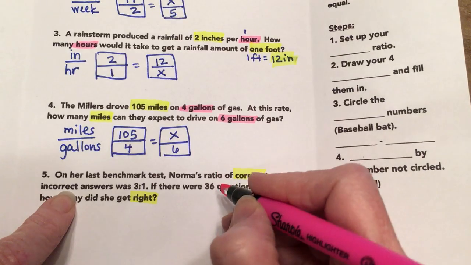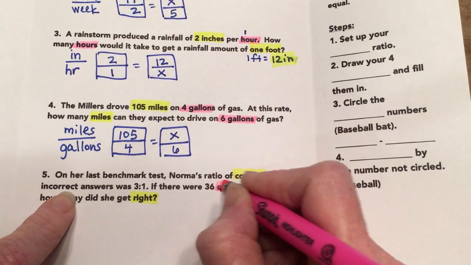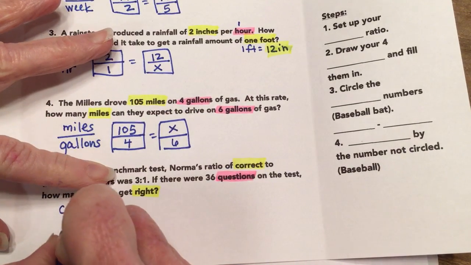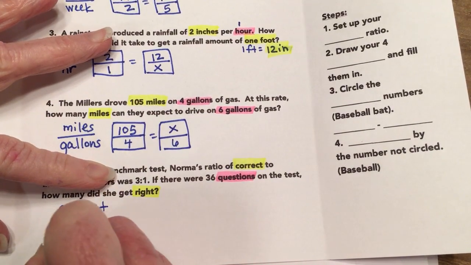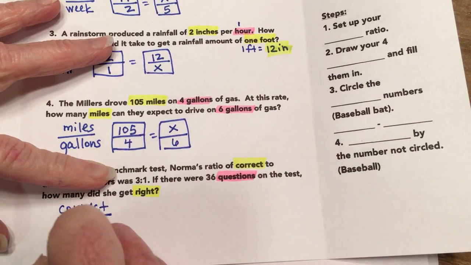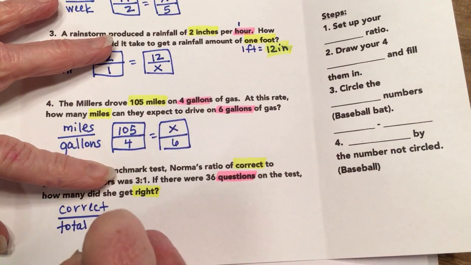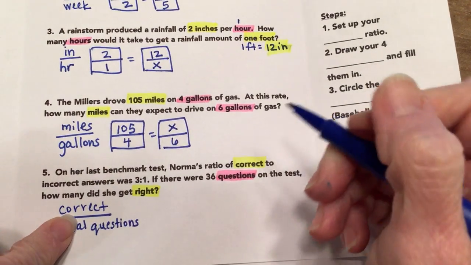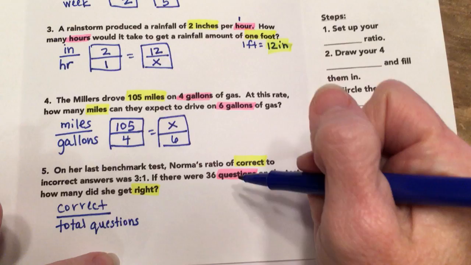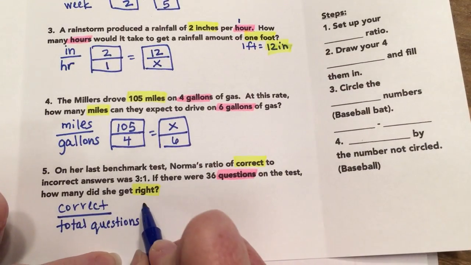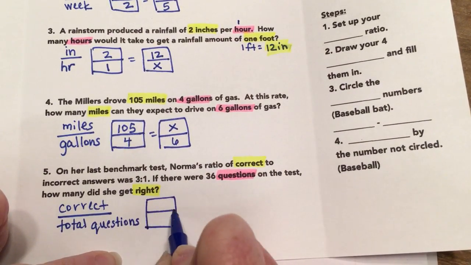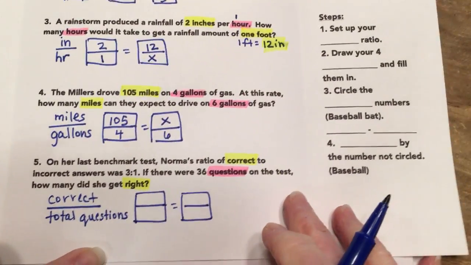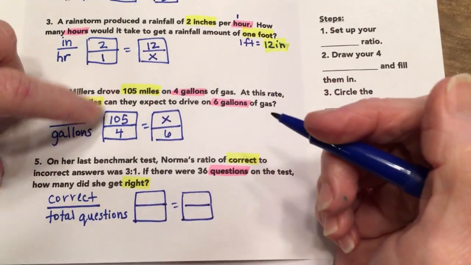So I'm going to go with the questions, number this right here, as my other word. So I'm going to do correct, and instead of questions, I'm going to write total questions. Because she didn't get 36 questions wrong, that's how many were on her test. So now I'm going to set up my boxes. All right, and again, this one's a little more complicated, but we can figure it out.